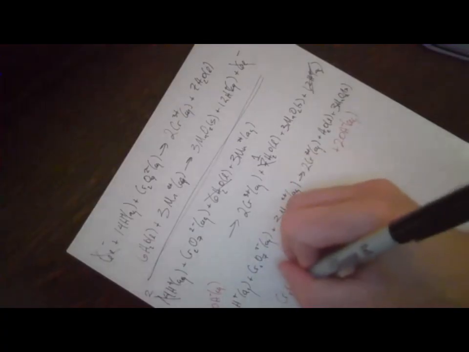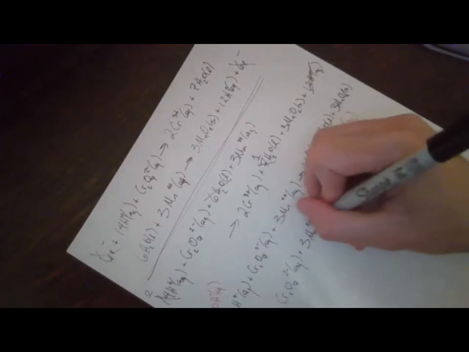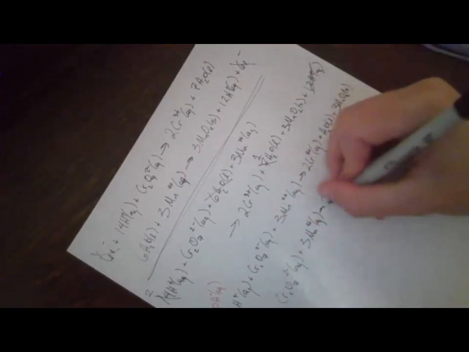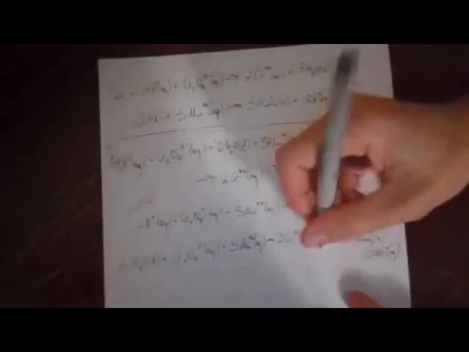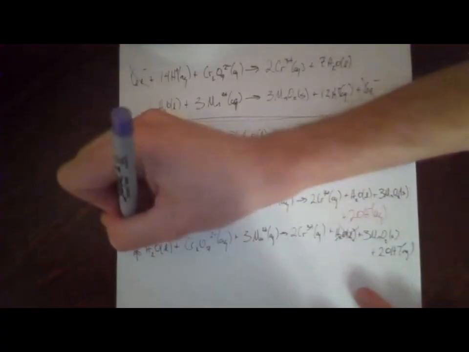So this would be 2 H2O liquid plus the Cr2O7 2- aqueous plus 3 Mn2+ aqueous becomes 2 Cr3+ aqueous plus the H2O as a liquid plus 3 MnO2 solid plus your 2 hydroxides. Now, just like we had to cancel before, this one water will cancel out with one of those, giving you one water up there.